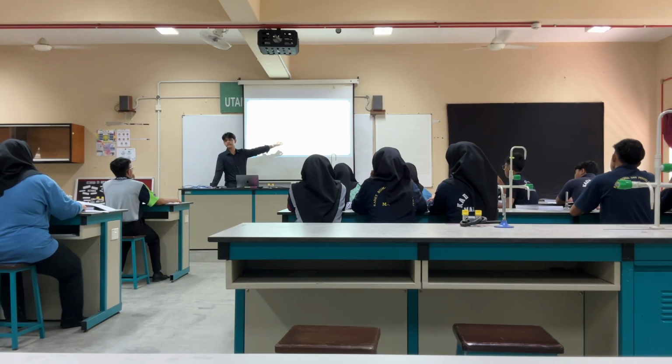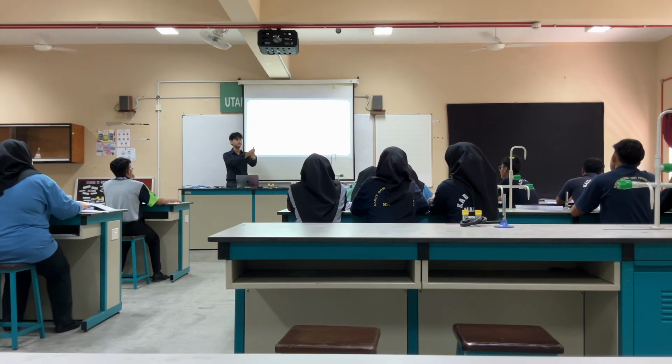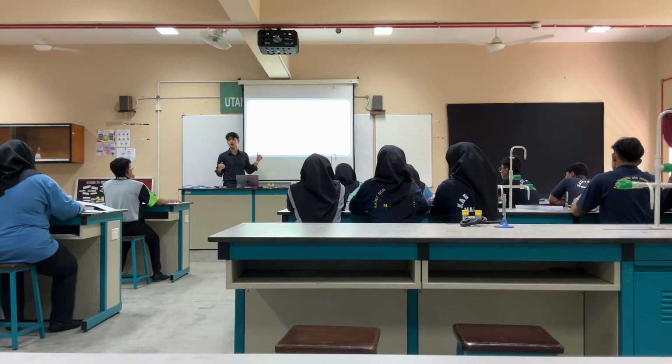That's why you can calculate the rate of reaction based on time. You have the amount of time, and the energy changes. So you can calculate the rate of reaction per unit time.